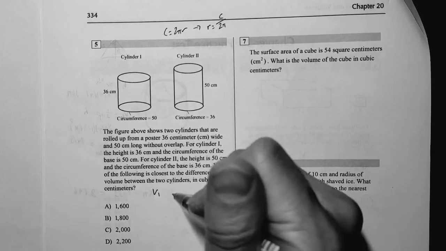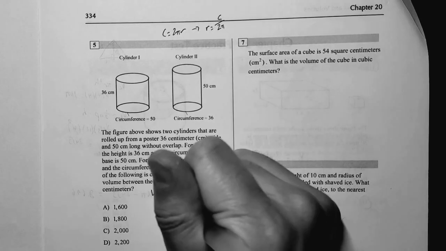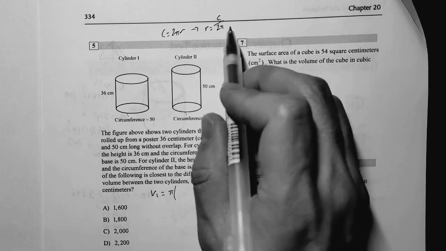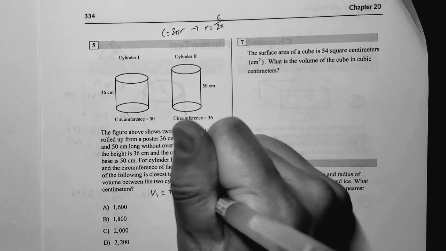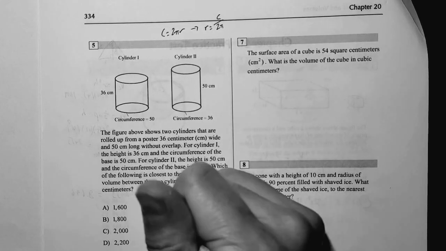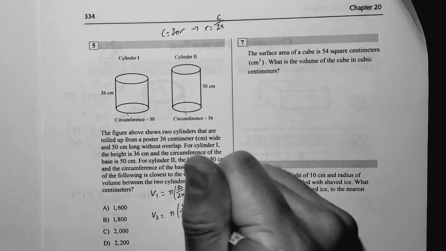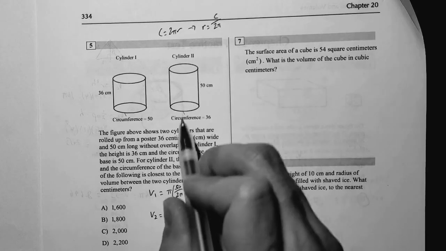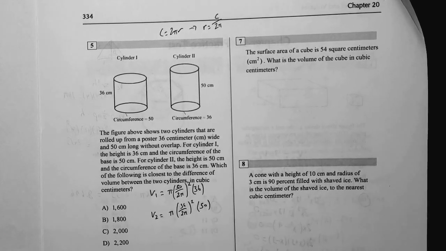So volume 1, let's do volume of cylinder 1, is pi. Radius is circumference over 2 pi. So 50 over 2 pi quantity squared times the height, which is 36. V2 is pi times 36 over 2 pi. Again, circumference over 2 pi is the radius. Squared times 50. Okay?